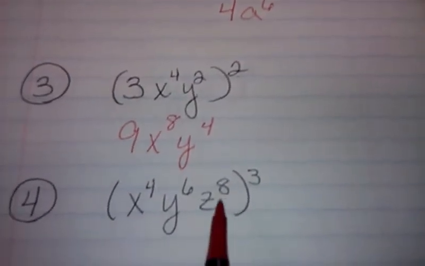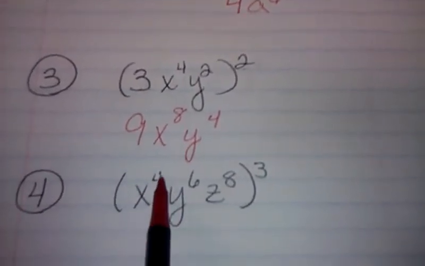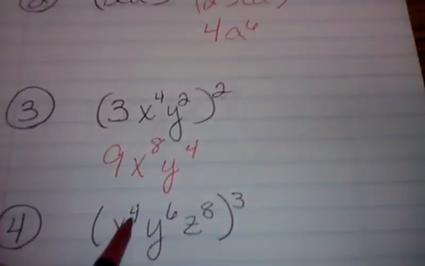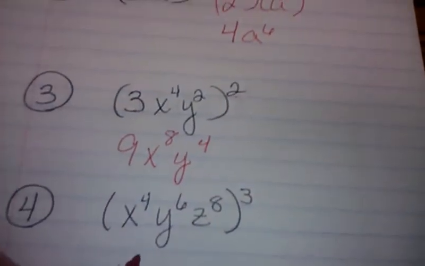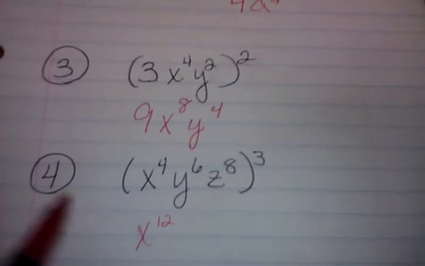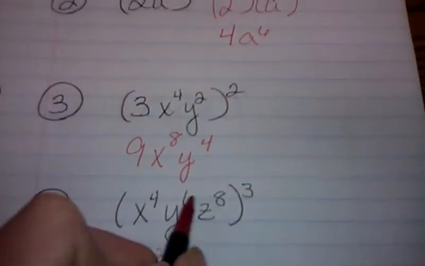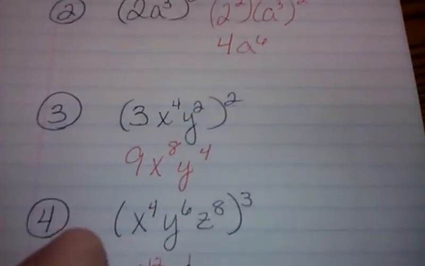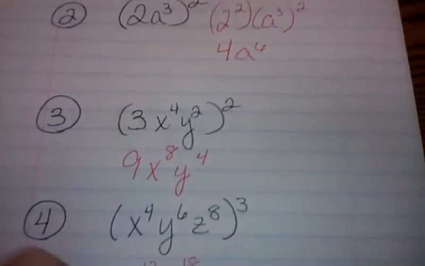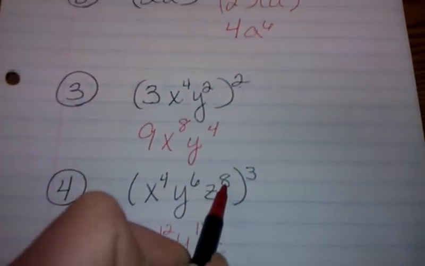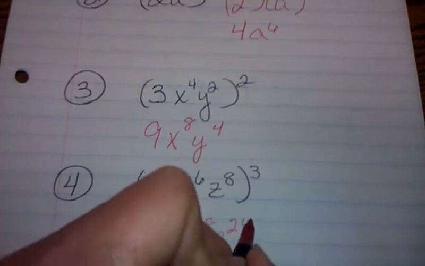Down here, I'll take x to the 4th to the 3rd power. So 4 times 3 is 12. X to the 12th. Y to the 3 times 6 is 18. Z to the 8 times 3 is 24.